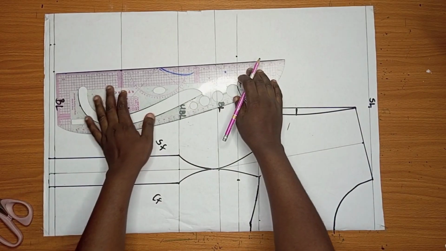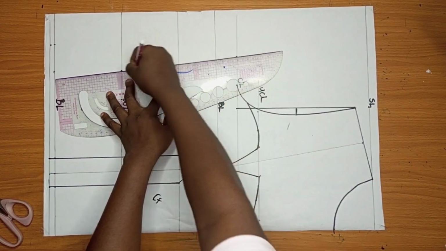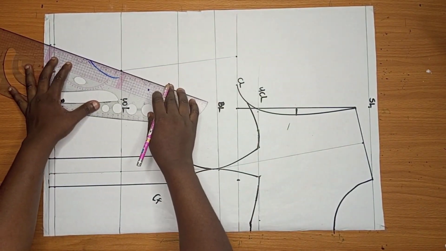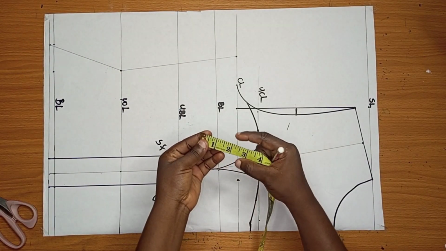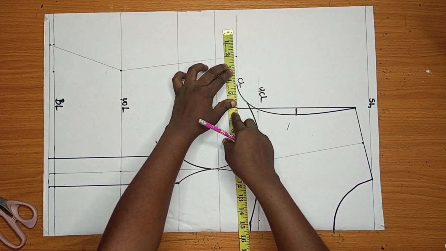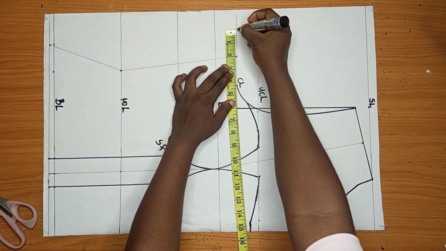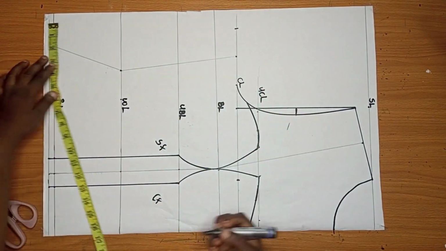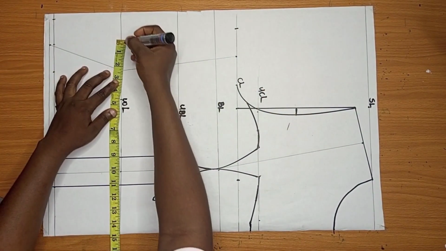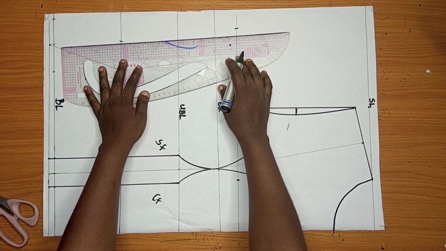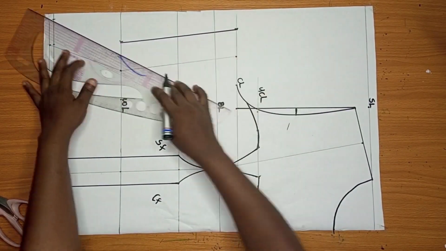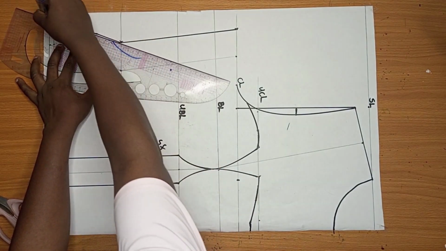Then I'll go ahead to connect the body measurement. So I'm using my pencil to connect the body measurement. This is the actual body measurement. The next thing I'm going to do now is to add the allowance. Okay, so you can go ahead and make use of 1.5 inches. It depends on what you want actually. So mine, I'm making use of 2 inches. Okay, now I'll go ahead and connect now with my marker, and then I will label this 2 inches part my allowance.